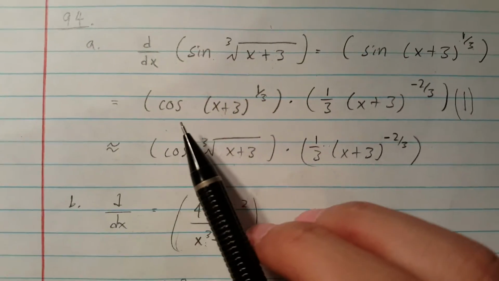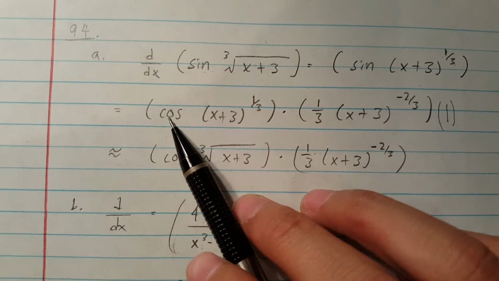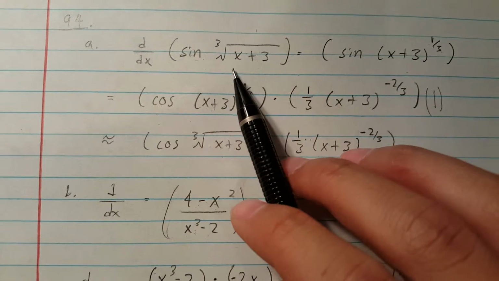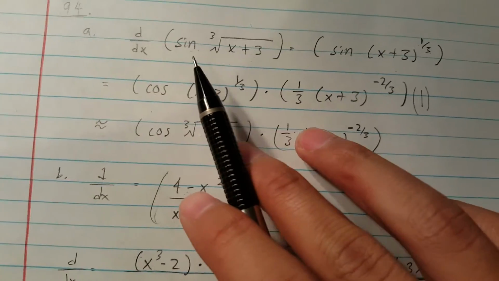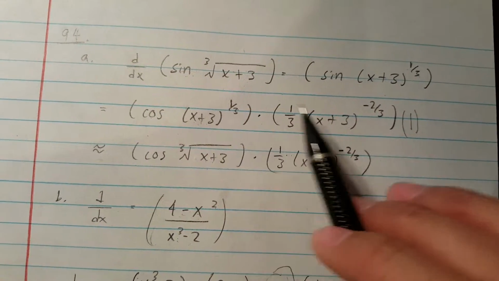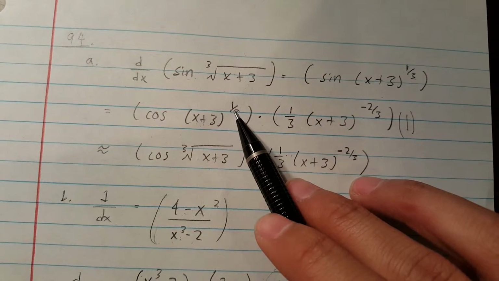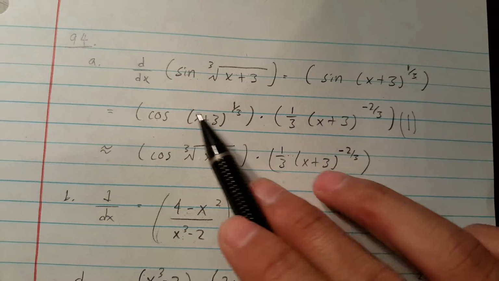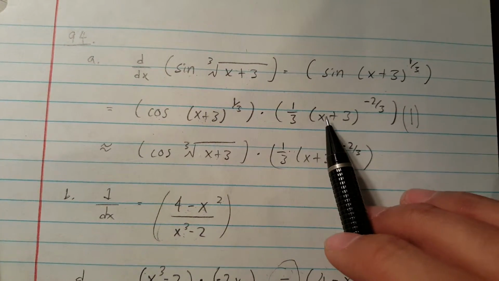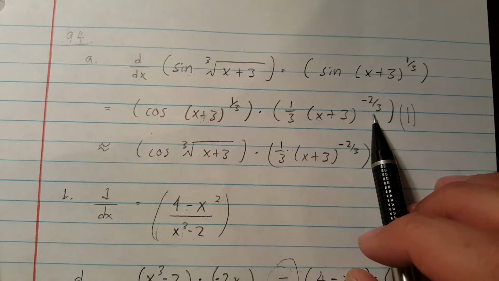Okay, so cosine, we want to take the derivative of this, right? Cosine of (x plus 3) to the power of 1/3. Right now what we're using is the chain rule. So this times 1/3, because we want to pull down the 1/3 in front of x plus 3. The outside derivative times the inside derivative: 1/3, and then (x plus 3) to the power of negative 2 over 3.